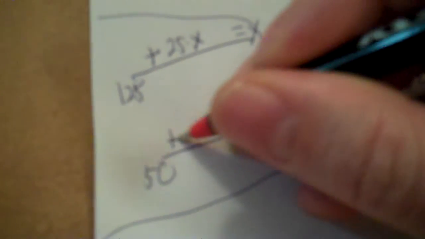Okay, so we make 2 lines, both with equals Y. You don't put anything under the table. There's nothing to put there. Okay, so this guy started at $125, and he's adding $25 every month. So 25 times the months. This guy here starts at $50, and he's adding $30 every month, 30 times the months.